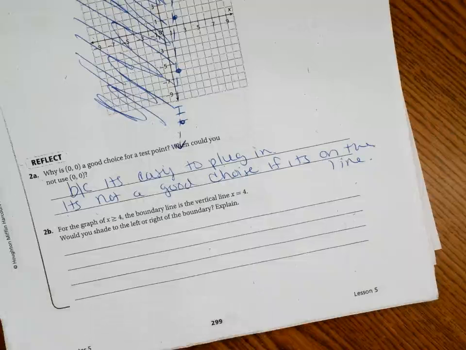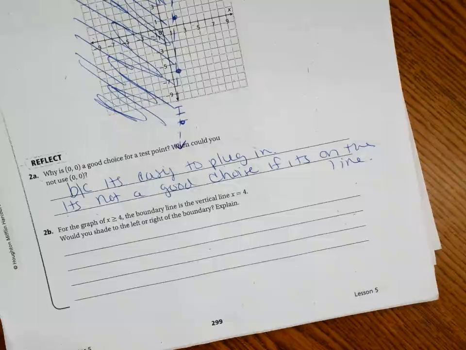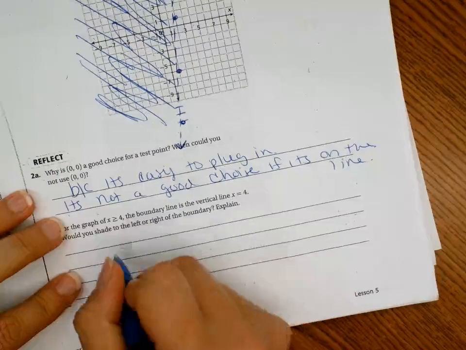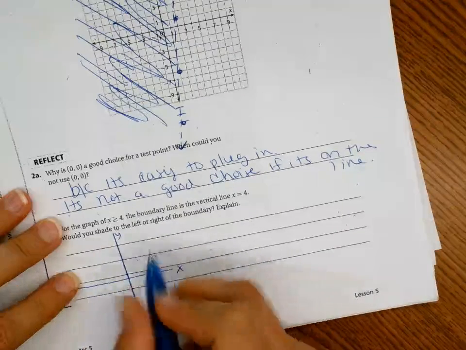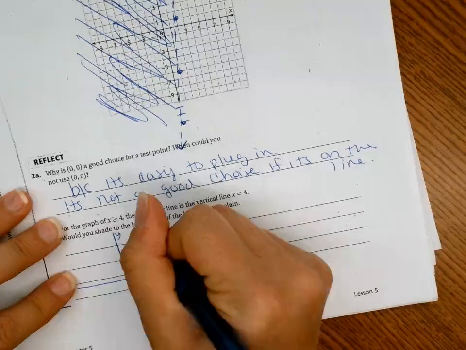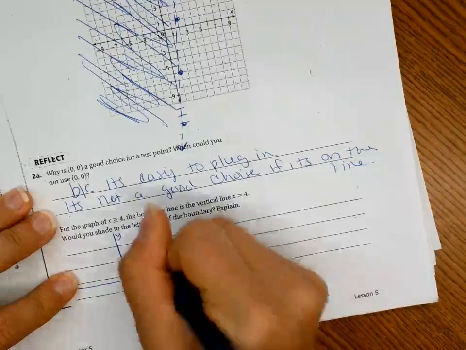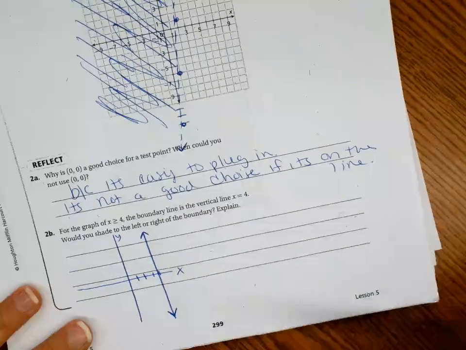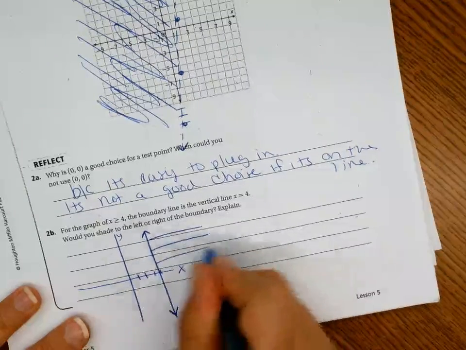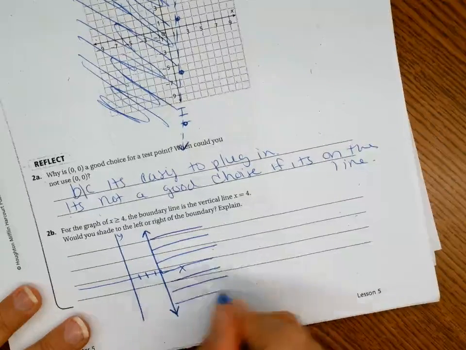For the graph of x is greater than or equal to 4, the boundary line is a vertical line, x equals 4. Would you shade left or right of the boundary line? So let's think. Y values, x is 4. Solid line because it's greater than or equal to. Your arrow is pointing this way, it shades this way. Your x values are greater than or equal to 4.